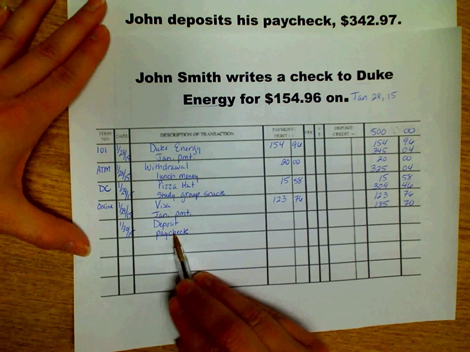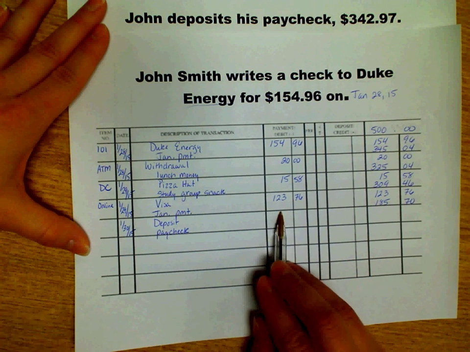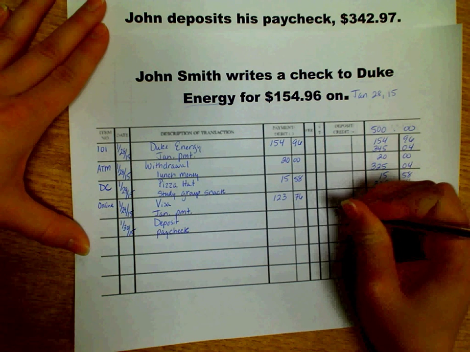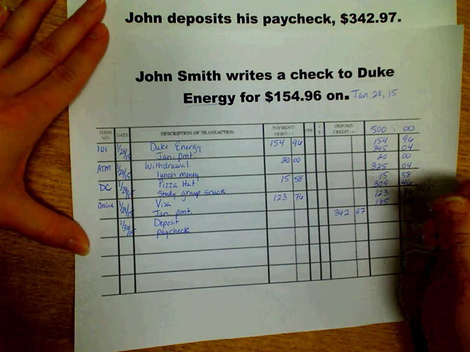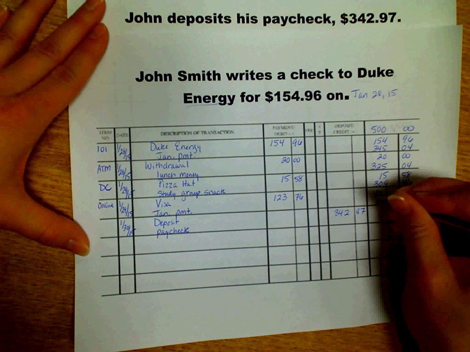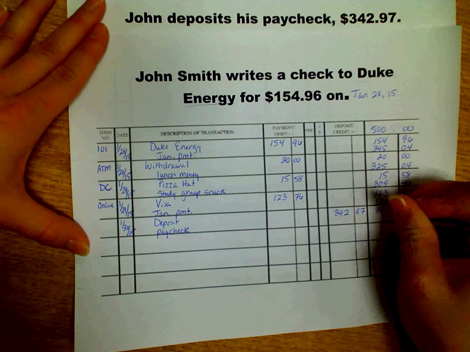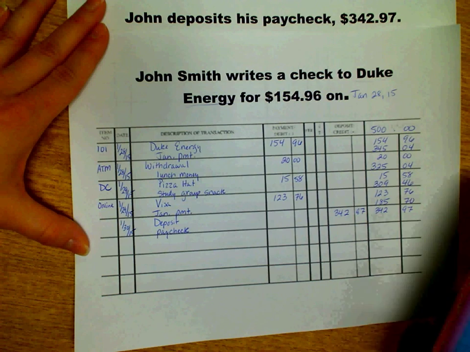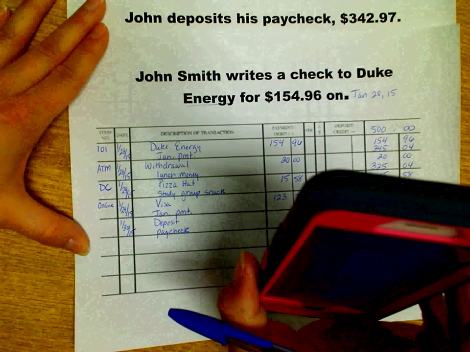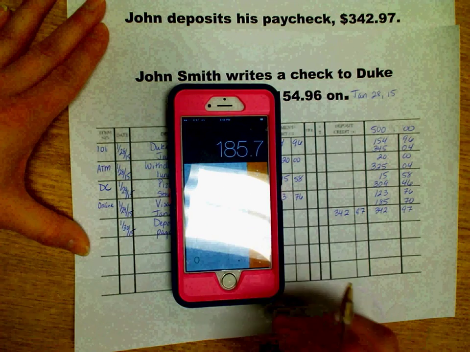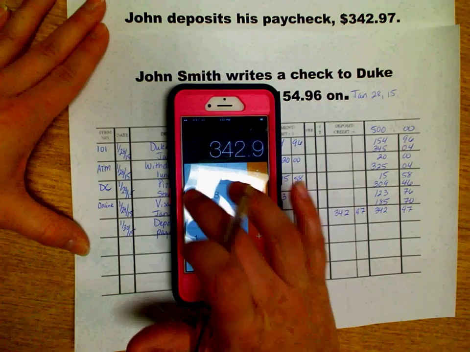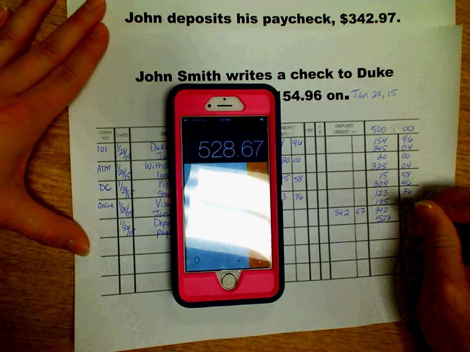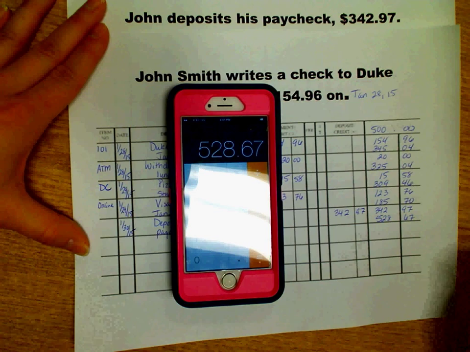Since this is a deposit, it does not go in this column. It's not a payment. It's a deposit, so it goes over here. So it is $342.97. And then we have $342.97. And this time we're going to add. So we're going to add 342.97. And so now we have $528.67 in our account.